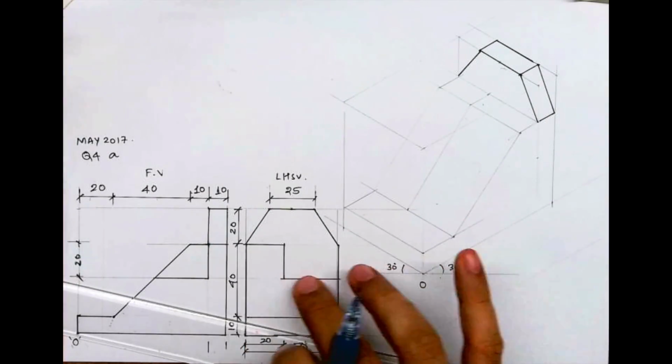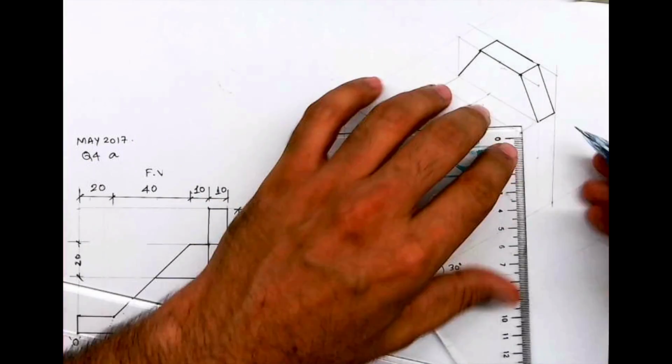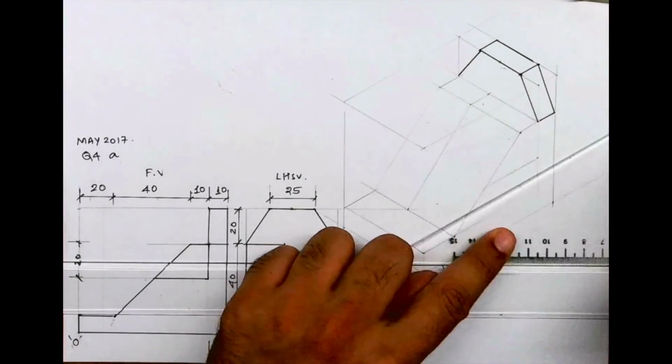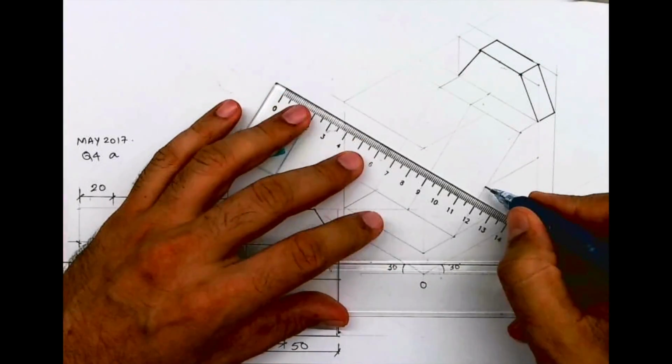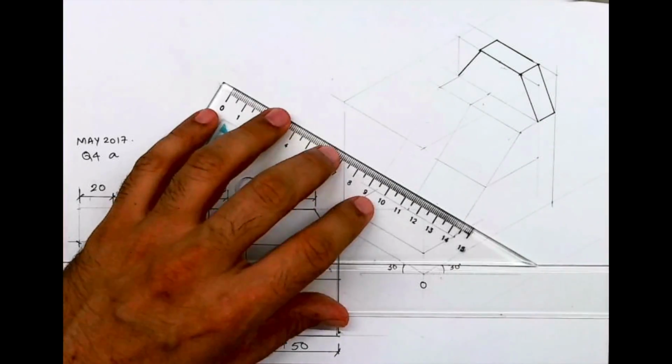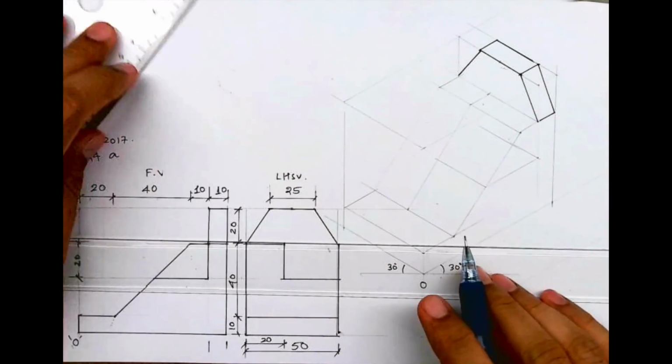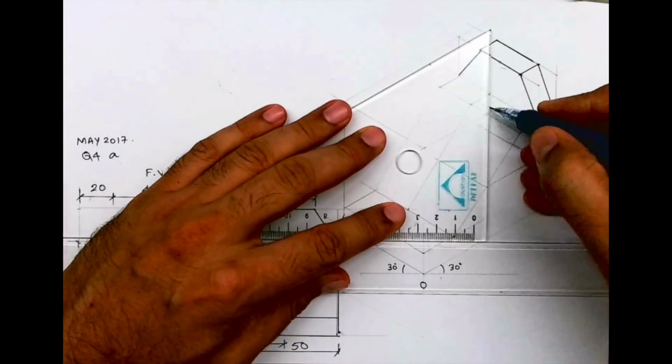Now this height we will come to know from front view. See this part. So you go down by 20. From there you draw parallel line to 30 degree side square. And again you draw line. So it will be this way. You take this behind. From here you project down.